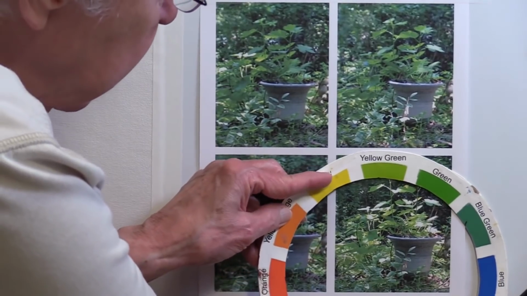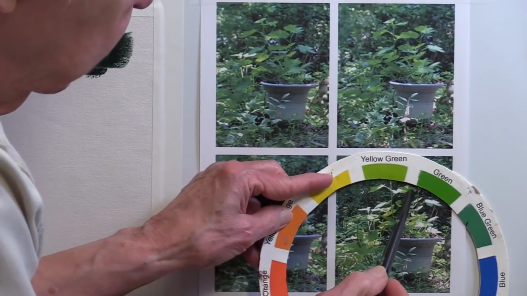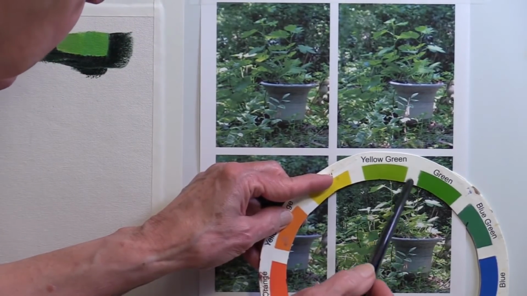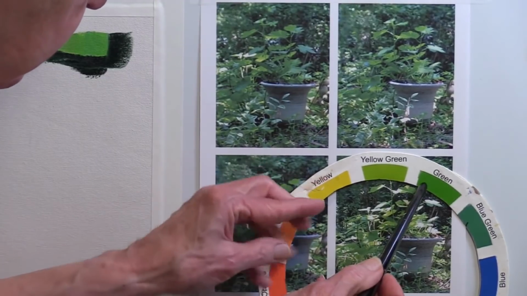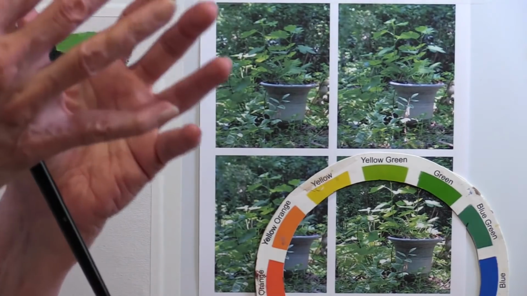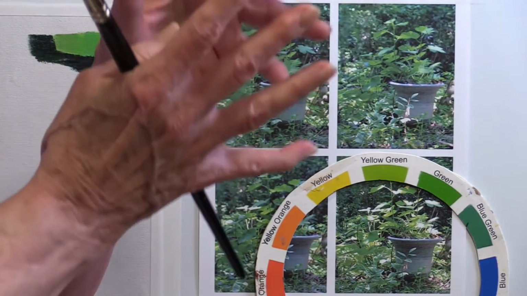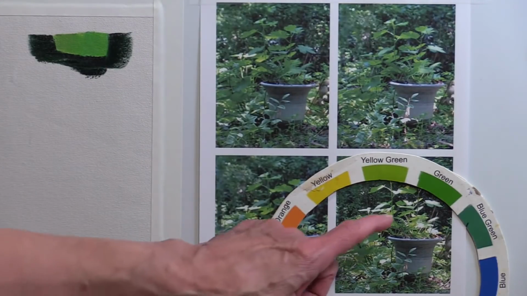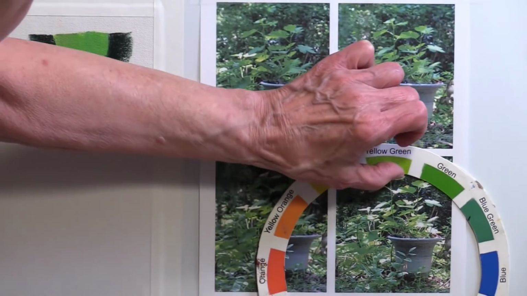Yes, it is. We can see here, it's a little bit warmer. We feel it has a little more yellow in it than this green. It doesn't have quite as much yellow as this green. So we can see right there that with just a little bit more light, that bluer green changes to more of a yellow green. And we see something else happening as I brought out earlier.